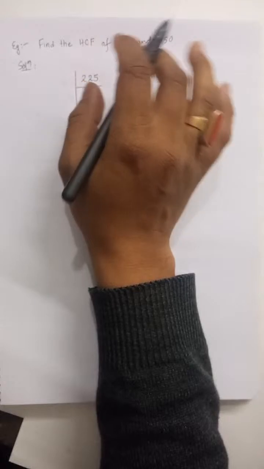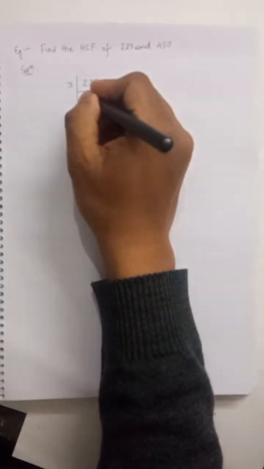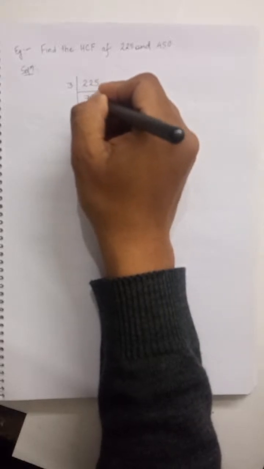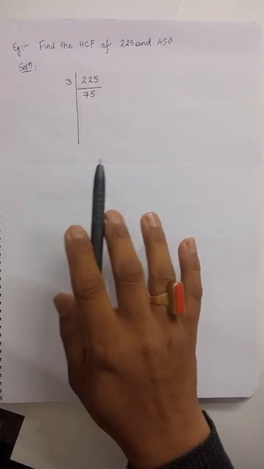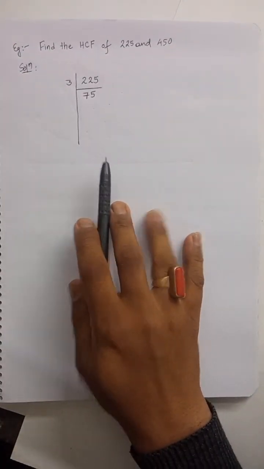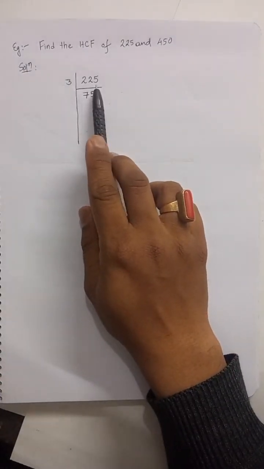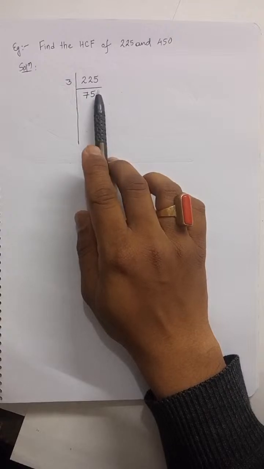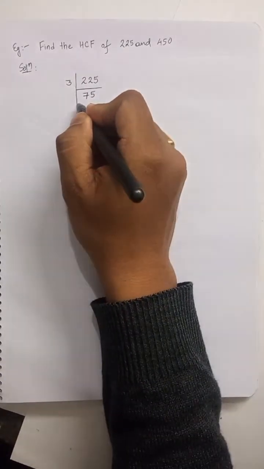Okay, so we'll start dividing it by 3. So 3 into 7 is 21 and 3 into 5 is 15. Okay, so is 75 divisible by 3? I mean, most of the students make a very common mistake. As soon as they see 5, they will start dividing it by 5. But as per the rules, you have to start dividing by the smallest prime numbers. So don't just jump into dividing the number by 5.